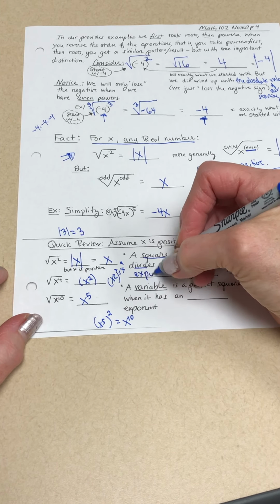So, fourth root of x to the 20th. Is x to the 20th going to be a perfect fourth? The answer is yes, because 20 is divisible by 4, and that's exactly what I'll do. This is going to be x to the 5th.